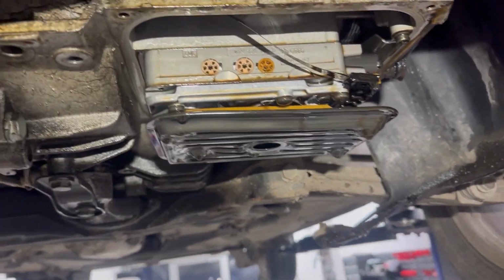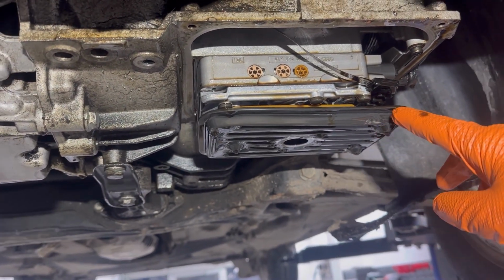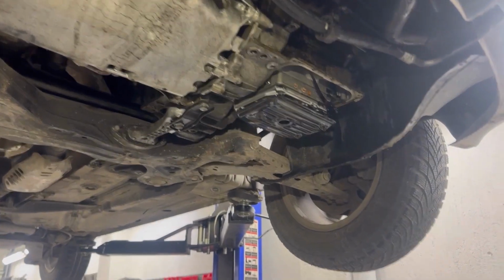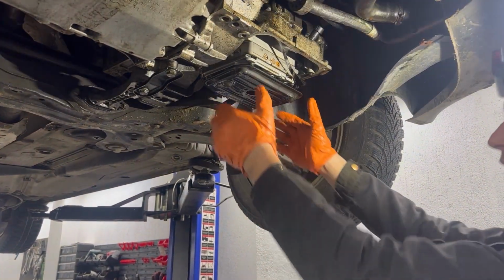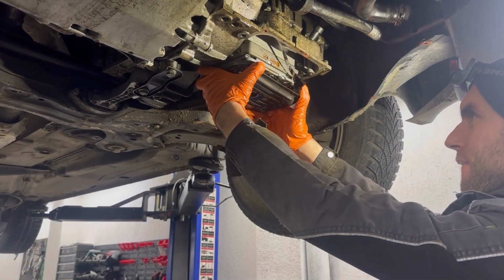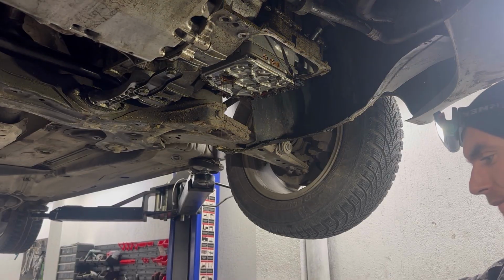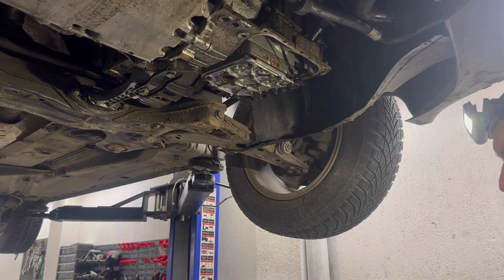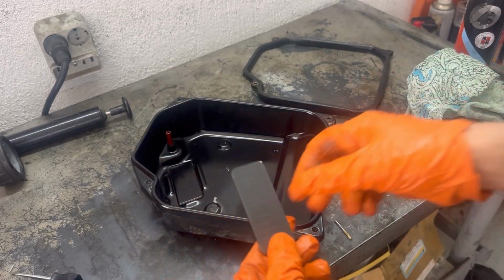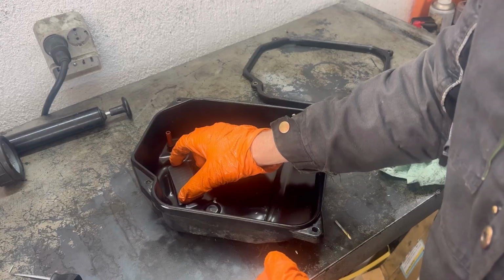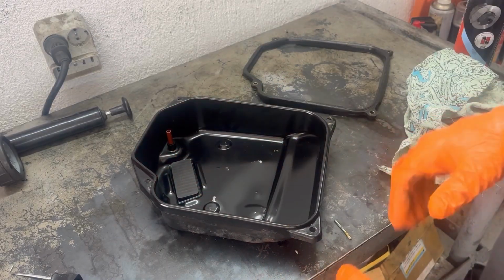Next I'm going to remove the filter. To remove the filter we just need to pull it down. That's the filter removed, and you can see there is still more oil coming out. Now I've already cleaned the magnet as well. Now I'm going to put the magnet back in its place, and next I'm going to put on the new gasket.